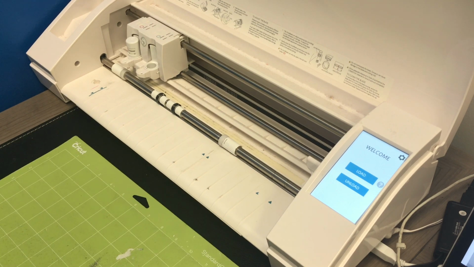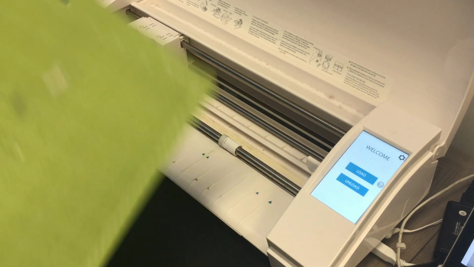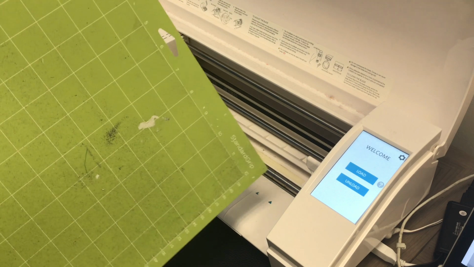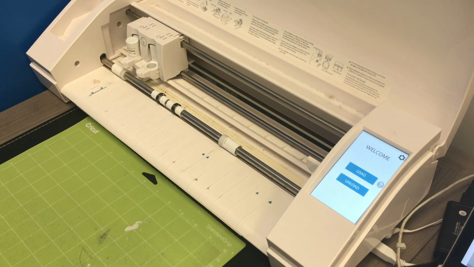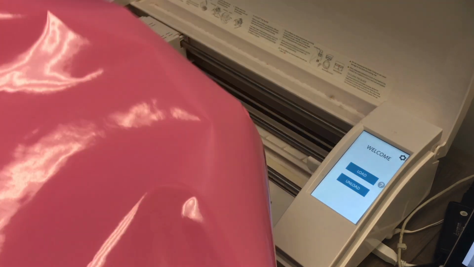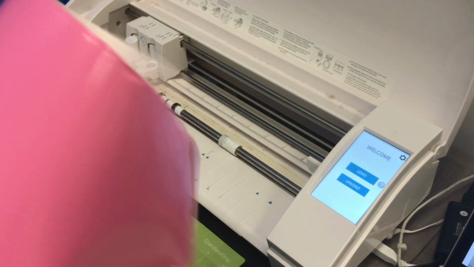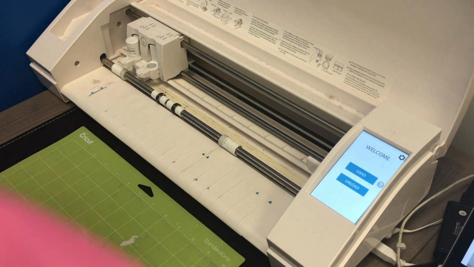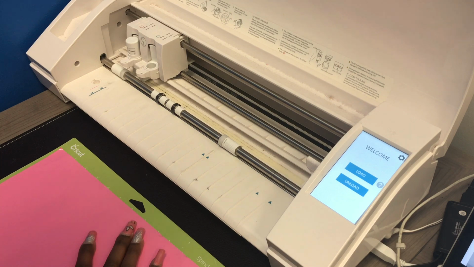Here is the Silhouette Cameo 3, the machine that I will be cutting on. And I am using a Cricut cutting mat. I apologize, it's dirty, but it can be used for a very long time until it's worn out. This is my 651 vinyl, and this is how the back looks. So you do cut it face up like so. Now I'm going to line it on my cutting mat.